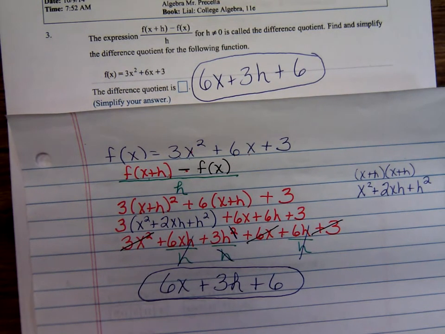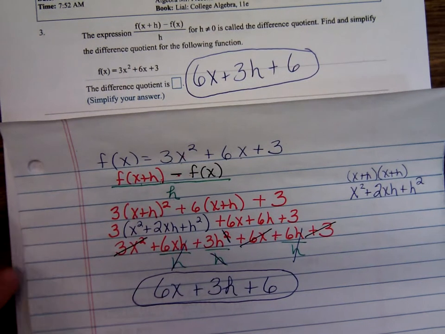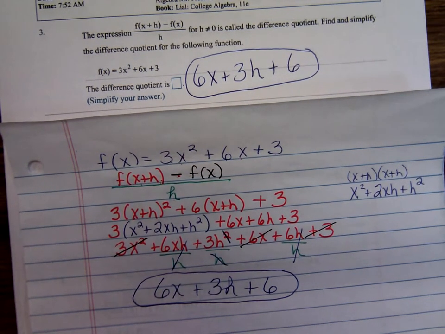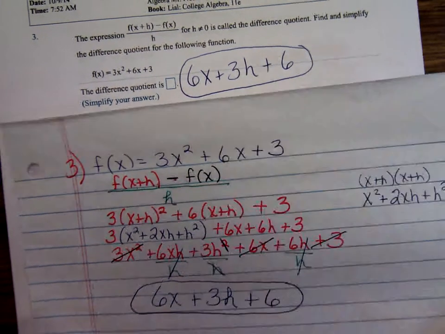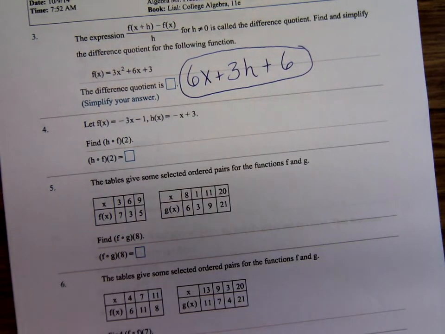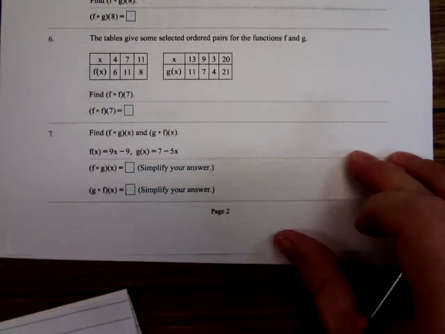Now, we're now going to move into the next part of the assignment. That was problem 3, which you're not going to see anymore, because we're going to move into what I'm going to call the little fog and golf stuff.